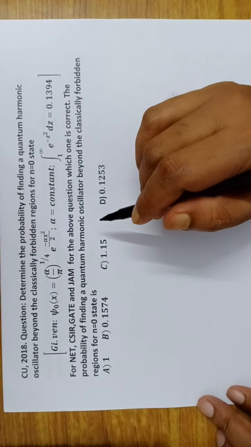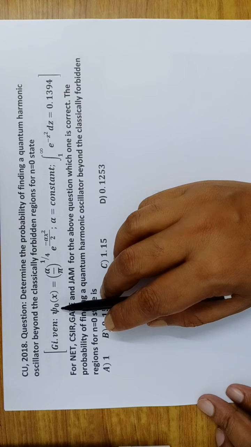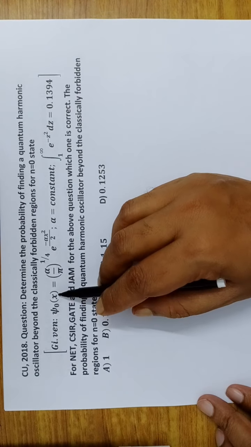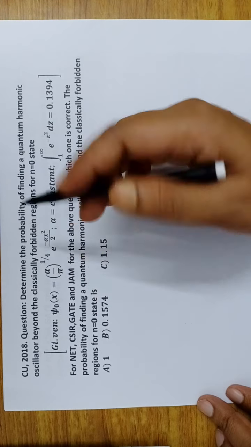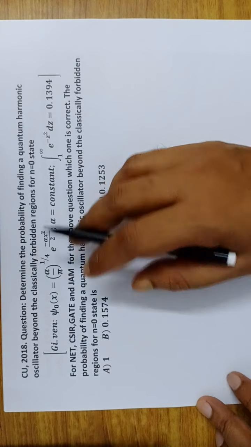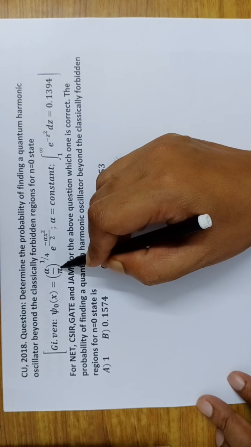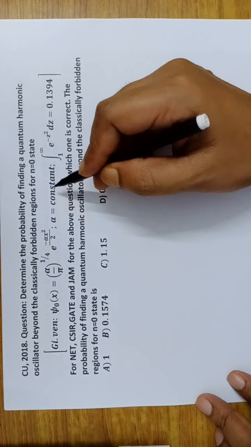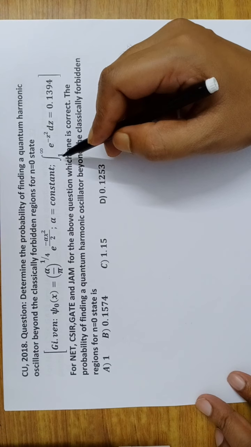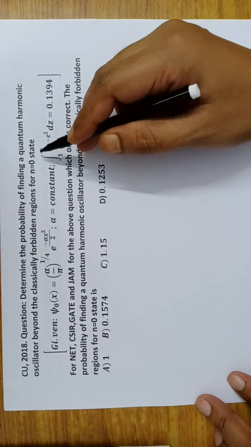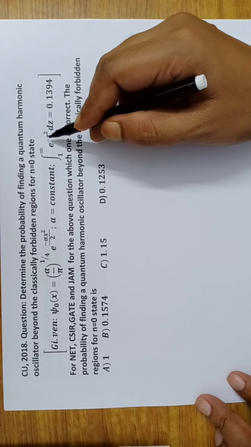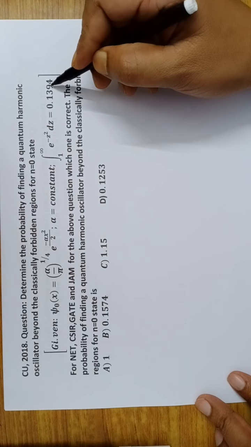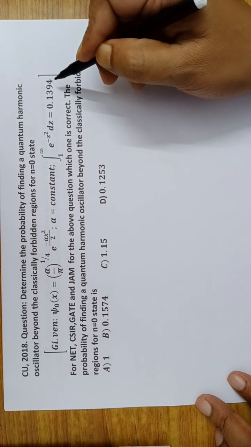And the given was the wave function psi 0 x, similar to the above, alpha by pi whole to the power 1 by 4 e to the power minus alpha x square by 2, where alpha is a constant, and there is another given value: integral from 1 to infinity e to the power minus z square dz equal to 0.1394.